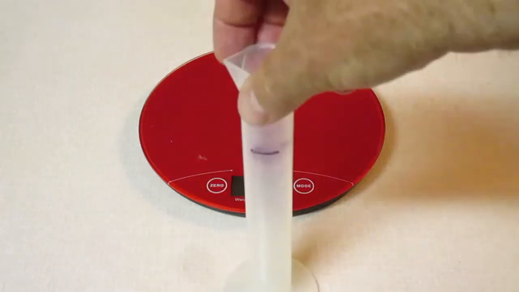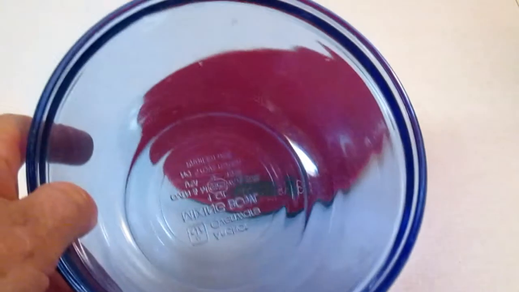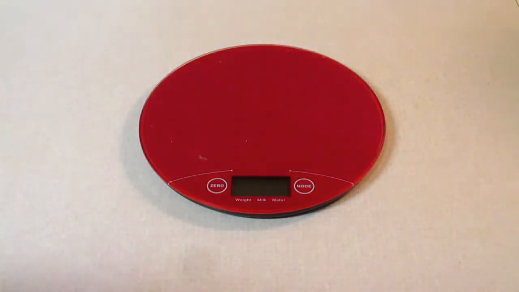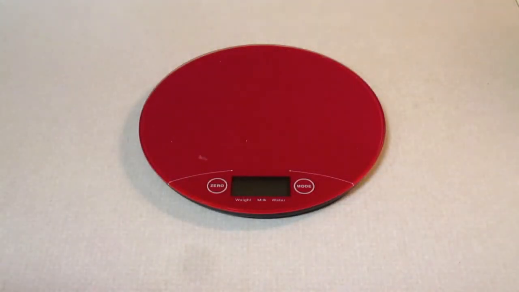Your graduated cylinder, you'll be using that. And I happen to be using a bowl to help the separation. And lastly, a disposable pie plate. You don't have to use a disposable pie plate. I just know my wife would not appreciate it if I got some sand on one of her cookware.